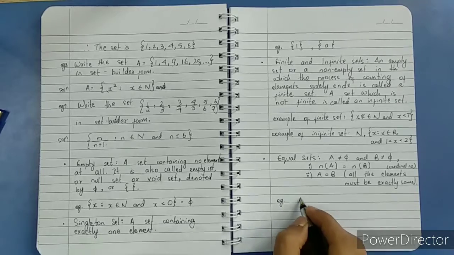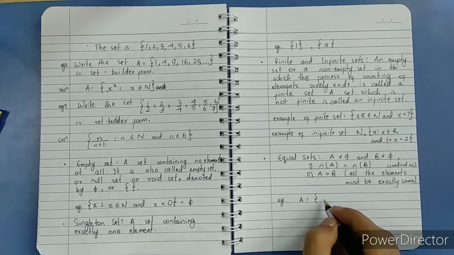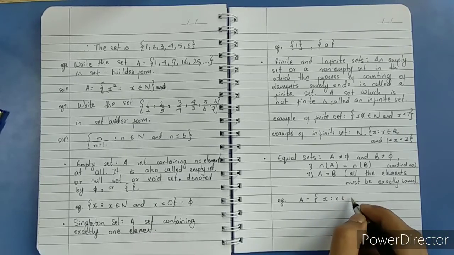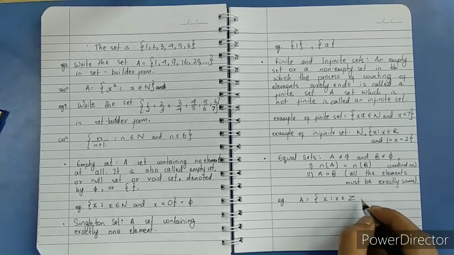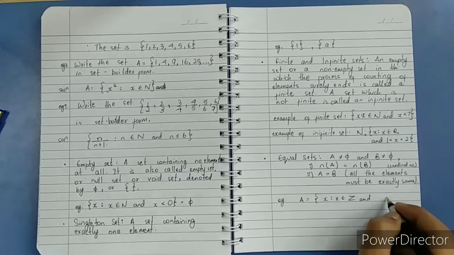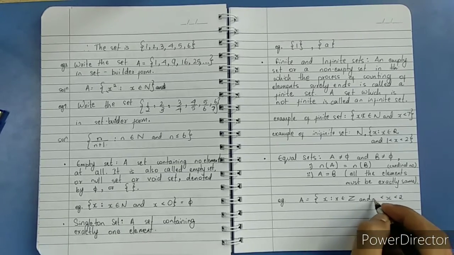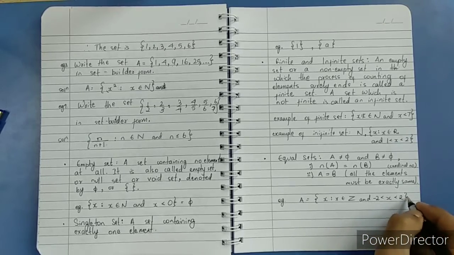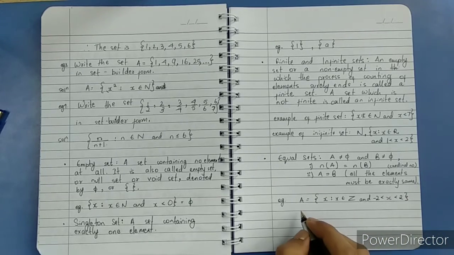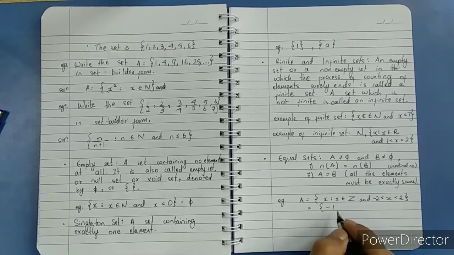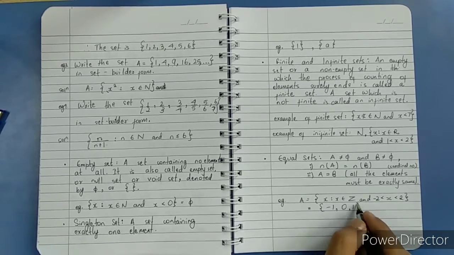For example, say A is defined as x such that x is an integer and x is less than 2 and greater than minus 2. And so this is equals to minus 1, 0, 1.